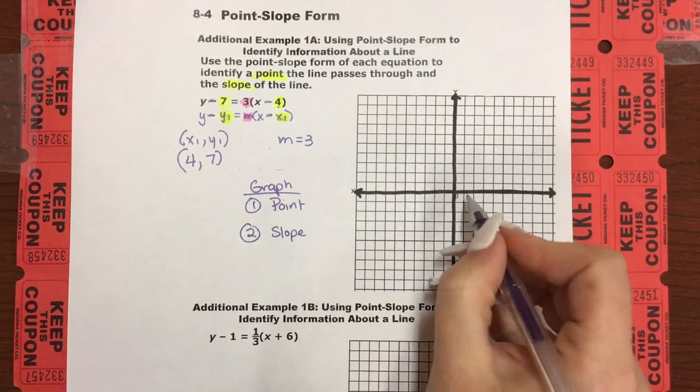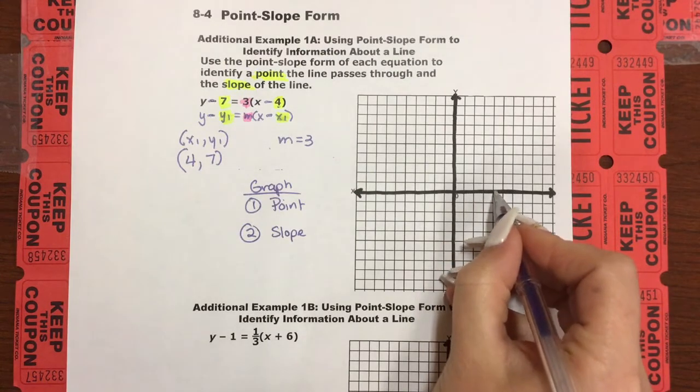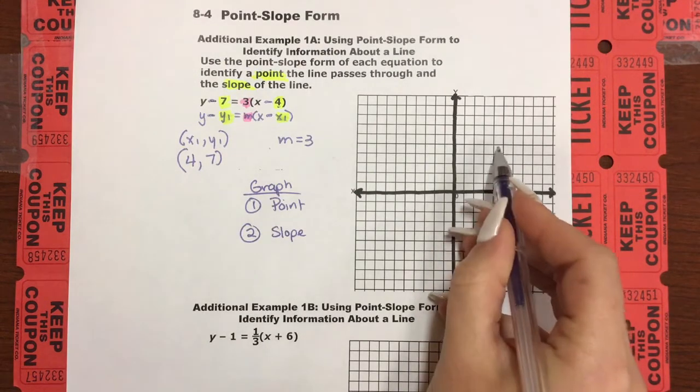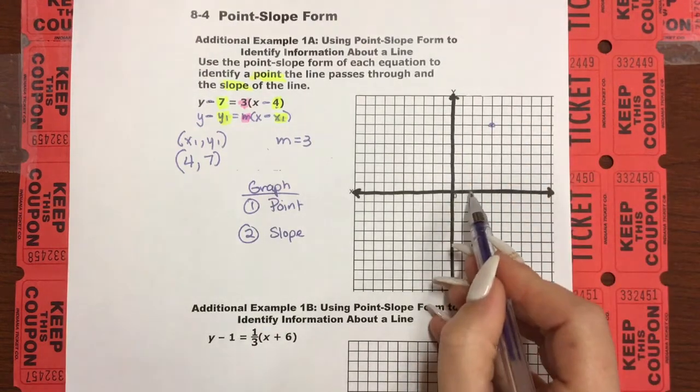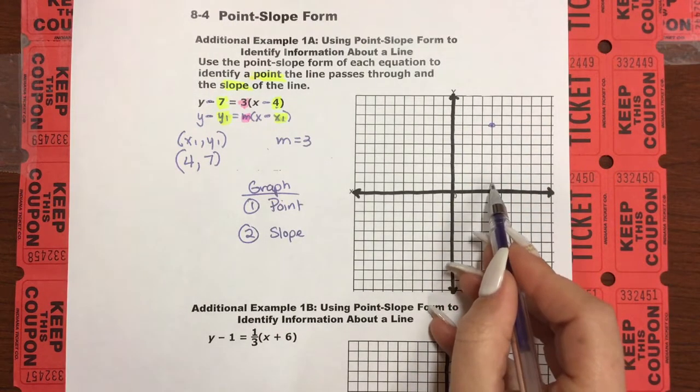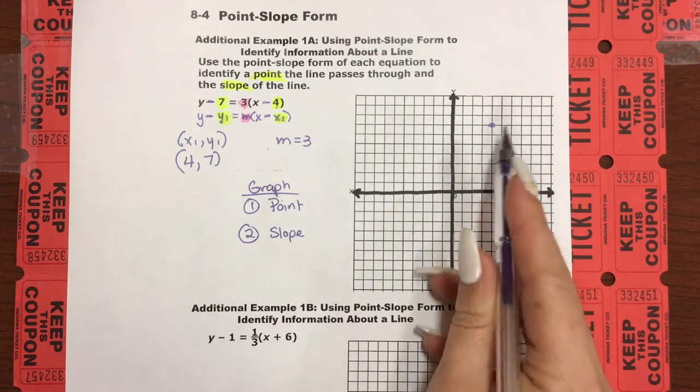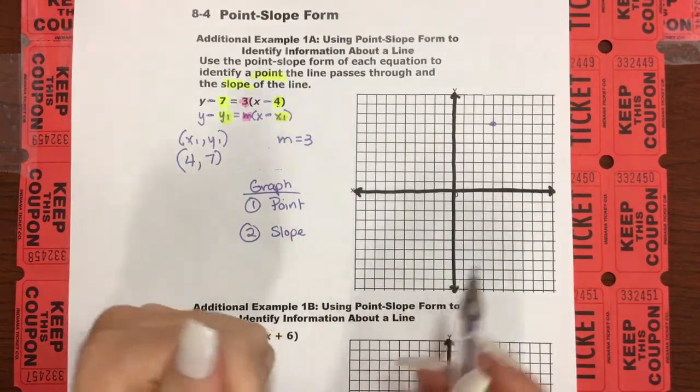So let's see here. 1, 2, 3, 4, up 7. 1, 2, 3, 4, 5, 6, 7. Okay, so right about here. Let me double check that. 1, 2, 3, 4, and up 7. 1, 2, 3, 4, 5, 6, 7. Perfect. Now from here, I'm going to do the slope.